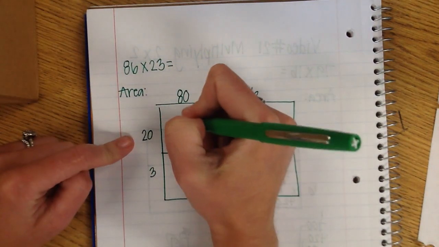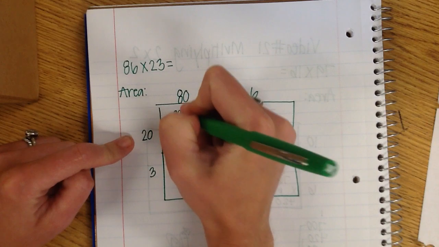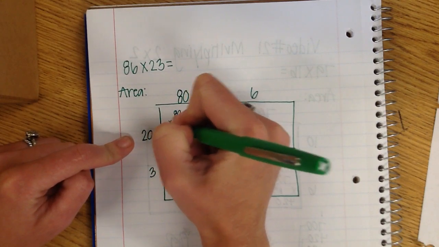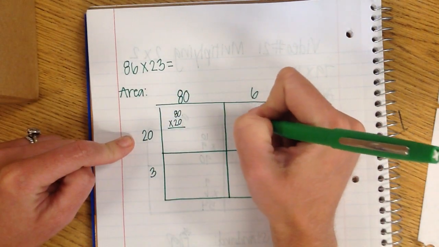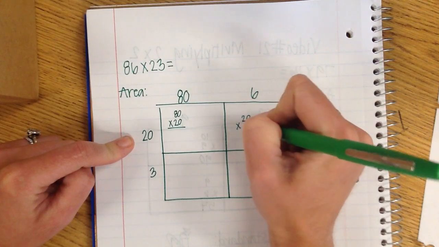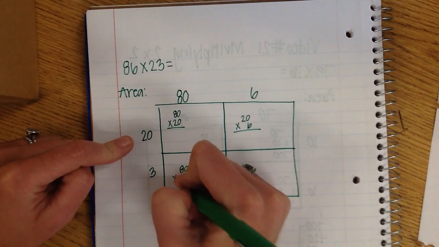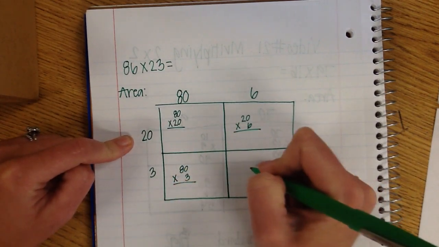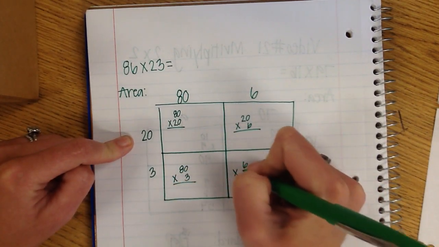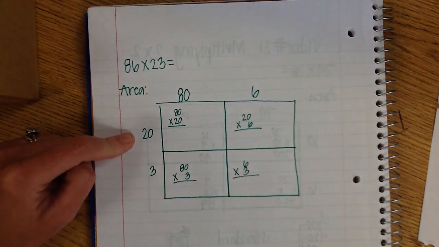So now I'm going to put my equations in here. 80 times 20, 20 times 6, 80 times 3, and 6 times 3.